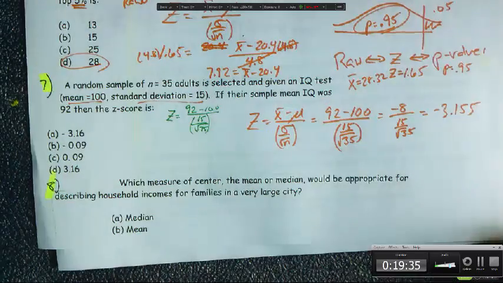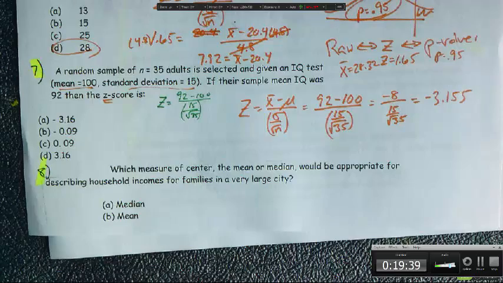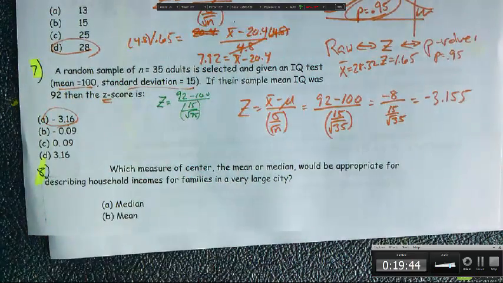One of the biggest mistakes is not knowing where to stop. What's this asking for? Z-score. It's not asking us for a p-value. It's asking us for a z-score. We're done. We've got the z-score. Negative 3.16.